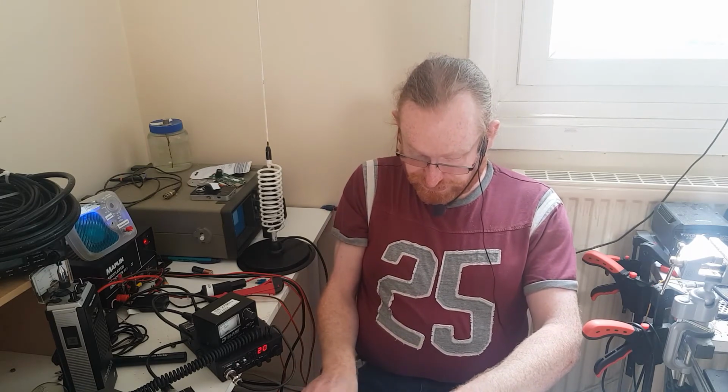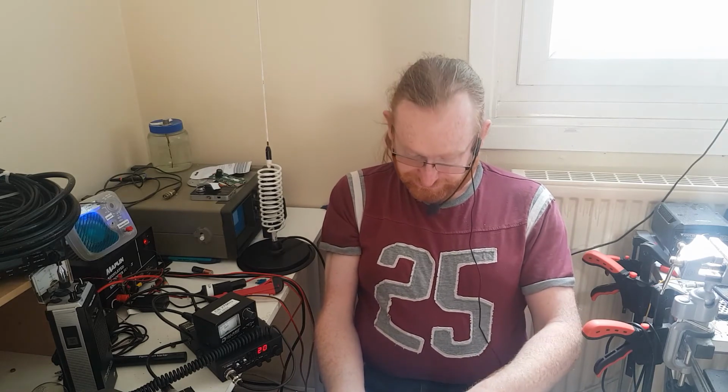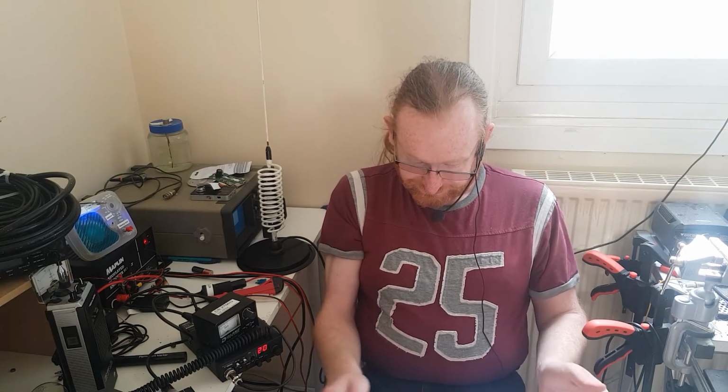There's a couple of others as well. QTH, that's another important Q code that you might want to know. That's the same as 10-20, what's your 20? So my QTH would be Catterick Garrison. So that should cover that.